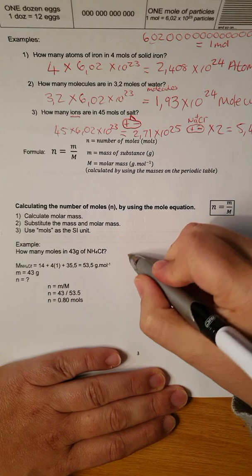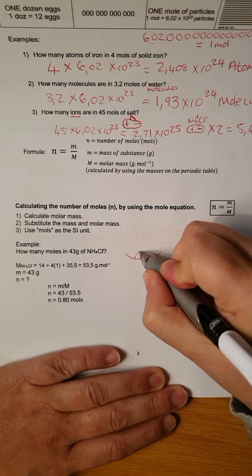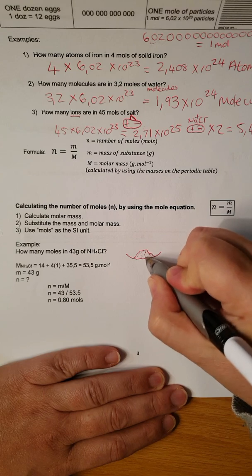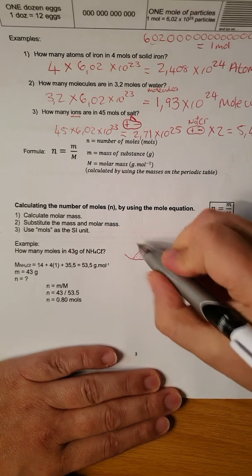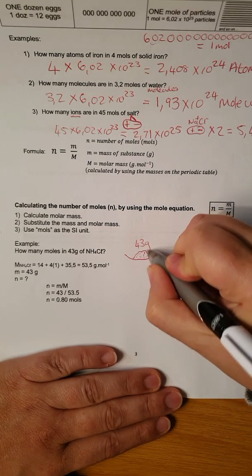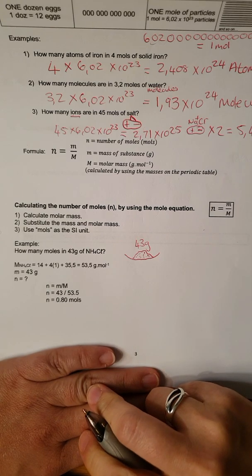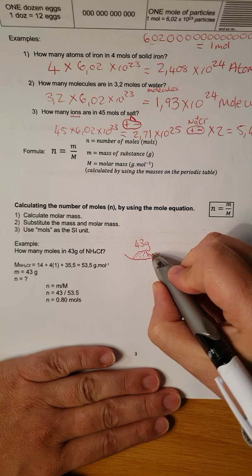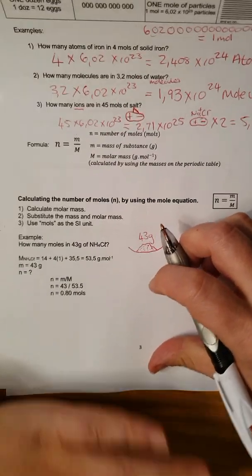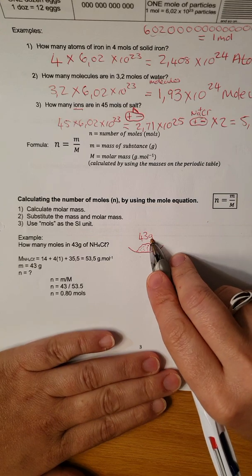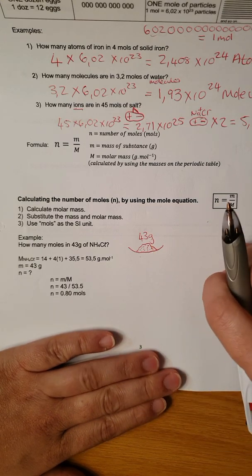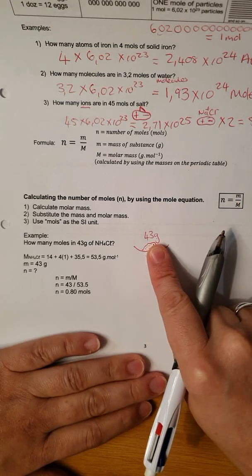So that means I have on a watch glass a bunch of the crystals, and I have weighed it, and I got the mass of 43 grams. Now, interestingly, in chemistry the SI unit for mass is grams. And you remember in physics, the SI unit is kilograms. So grams are perfectly fine here.